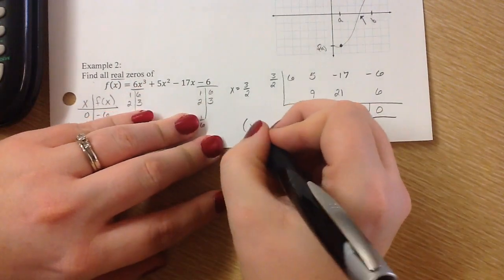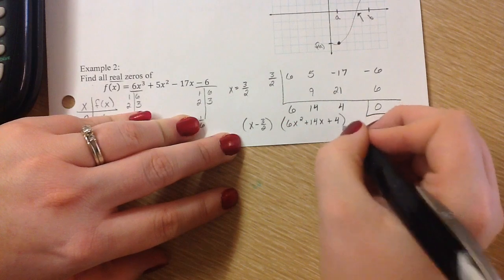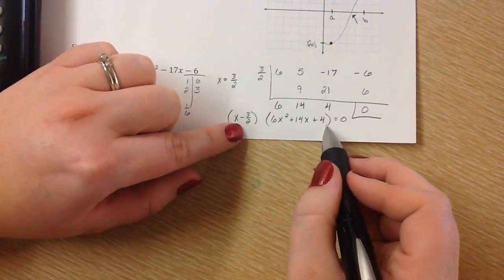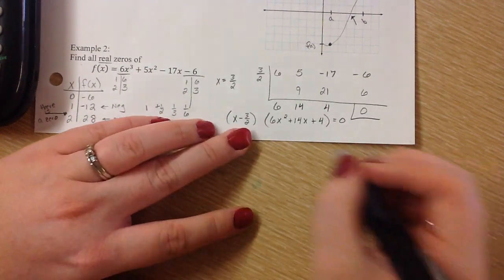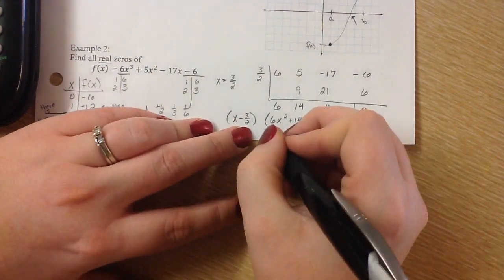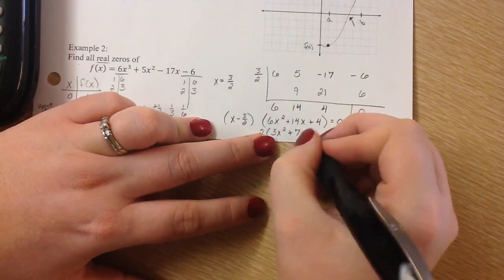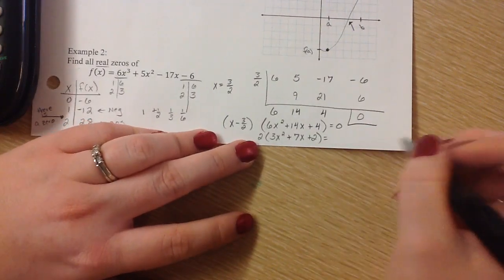Okay, so we had one factor, which would be x minus 3/2, and then here's our other factor, equals 0. So now I just need to solve this guy. I guess a bunch of different methods. One is factoring. I can factor a 2 out, and then factor it from there.